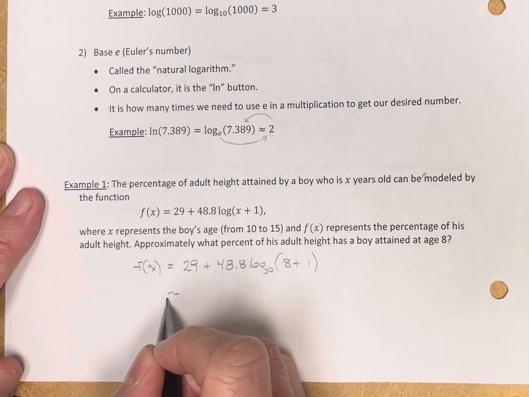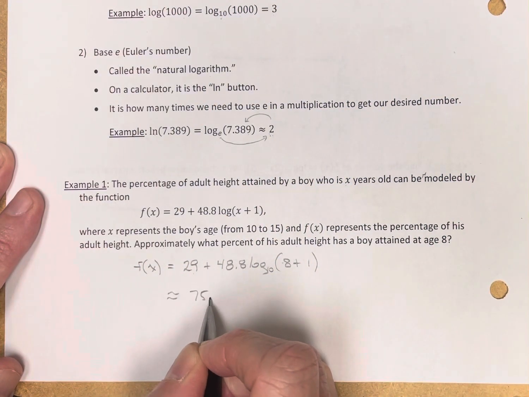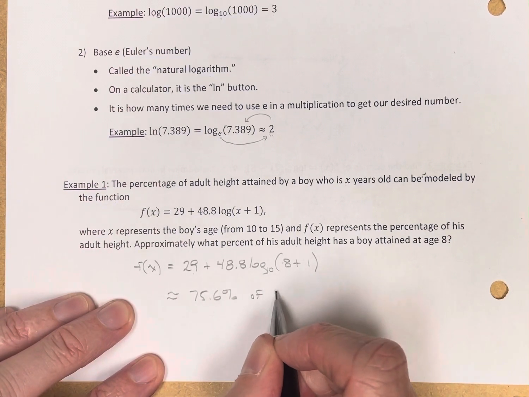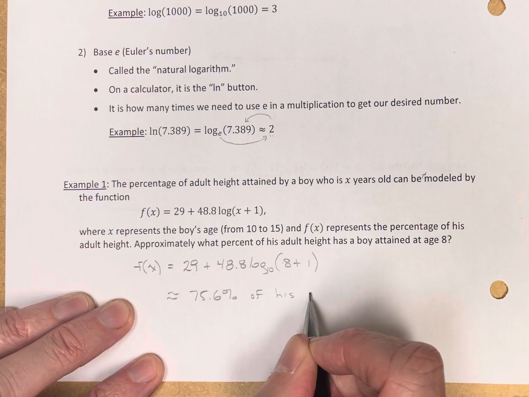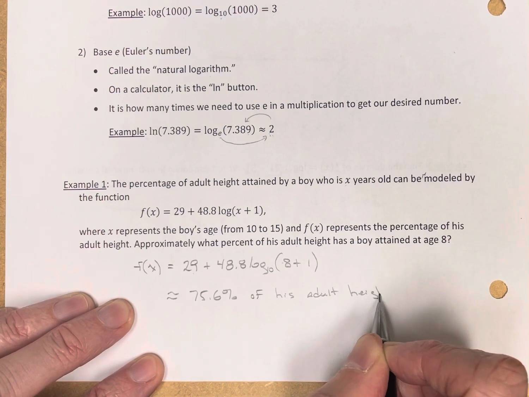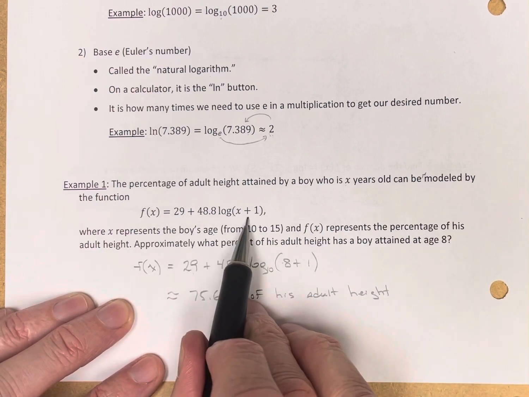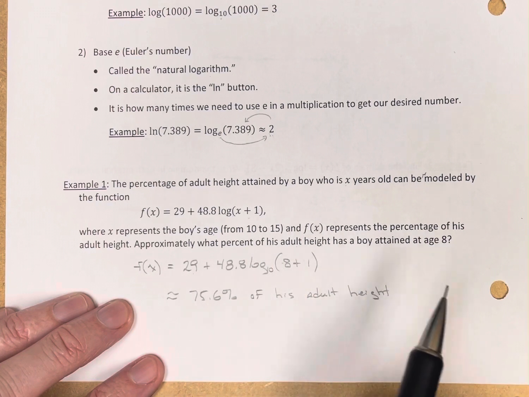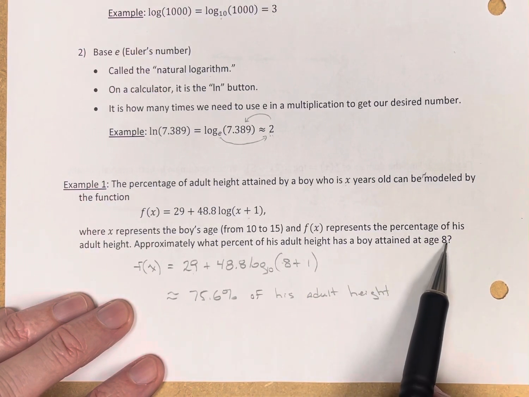So it's approximately 75.6% of his adult height. So this function gave us what percent of his adult height he has reached by age 8.